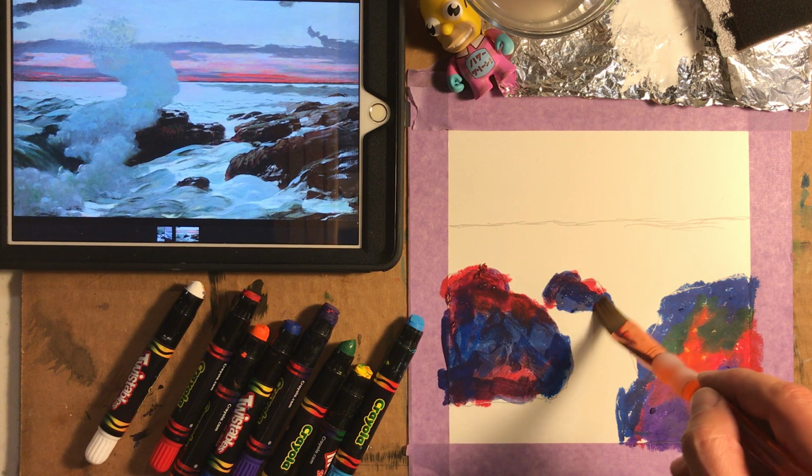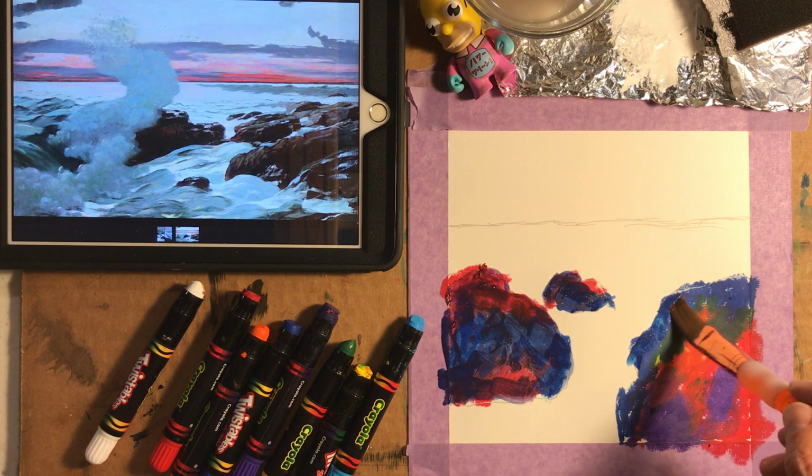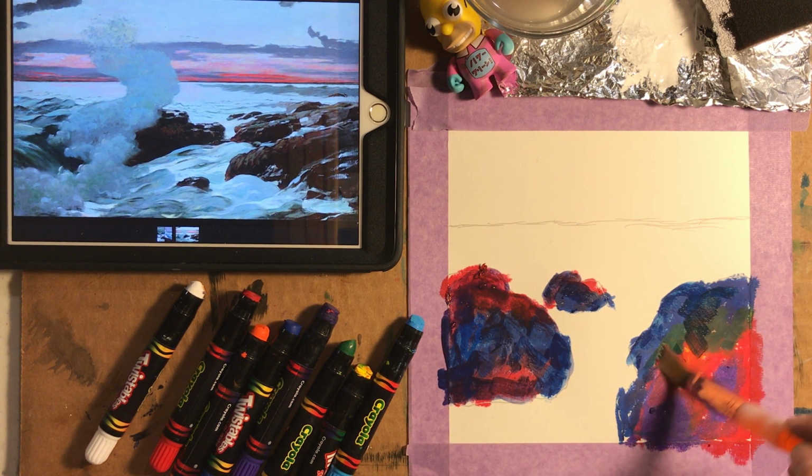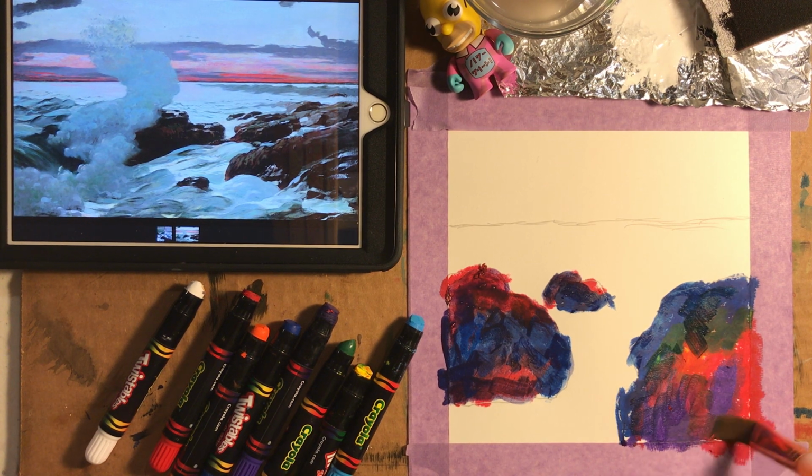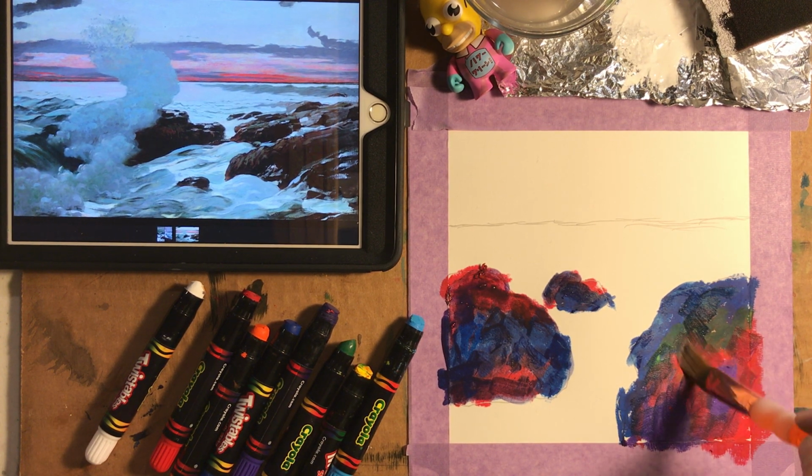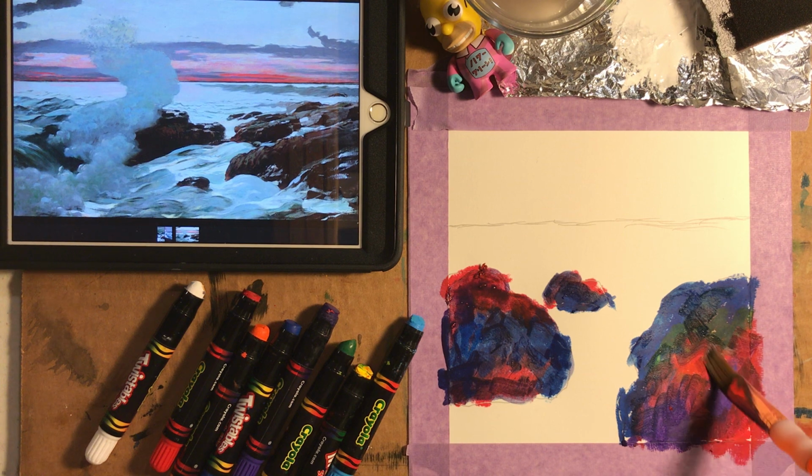Same thing here. It turns it almost into paint. Pretty cool, right? Now I'm getting close to those rocks that I see here, right? That dark color with lots of rich color. Okay, I think I'm gonna leave that for now.